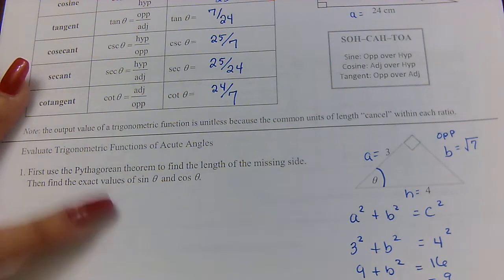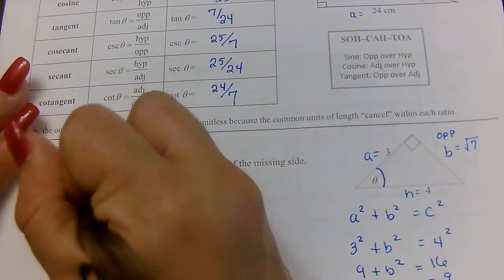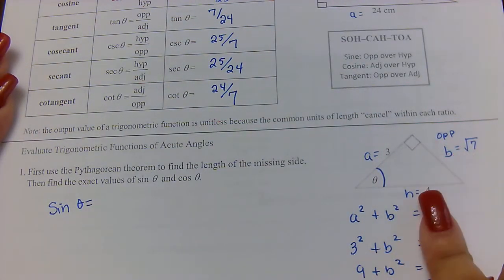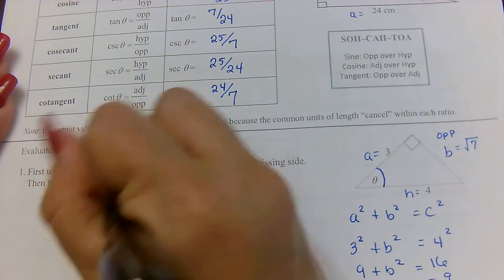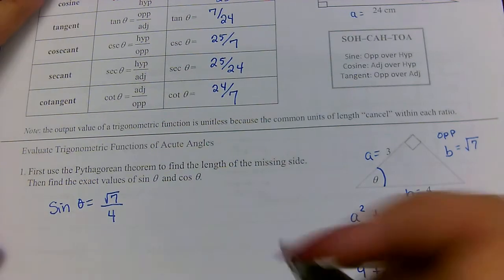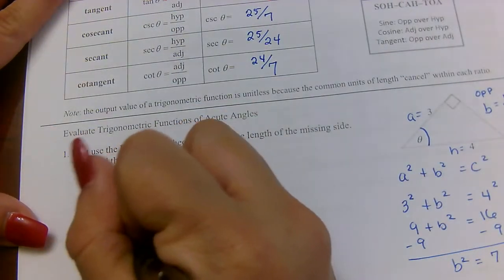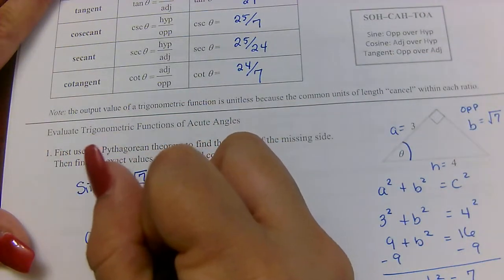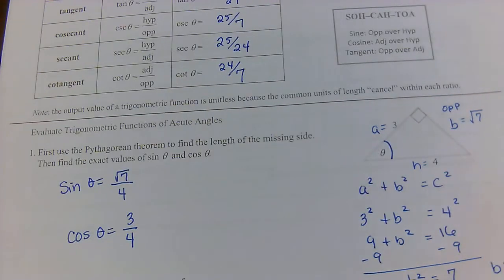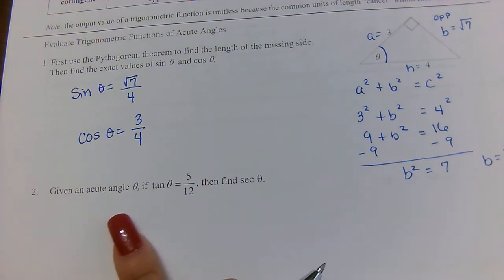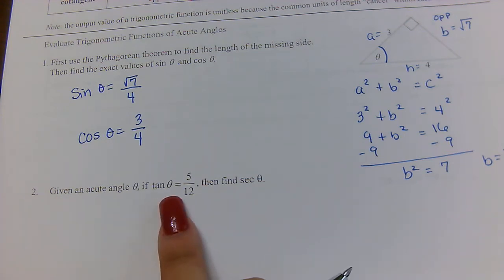Okay, so we'll do it like that. Let's go ahead and do sine. Sine of theta is opposite, square root of 7, over hypotenuse, 4. Okay, and that's your answer. All right, next one, cosine. Cosine of theta is adjacent, 3, over hypotenuse, which is 4. Okay, and you're done.